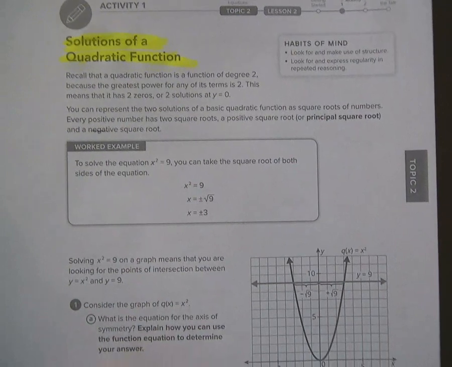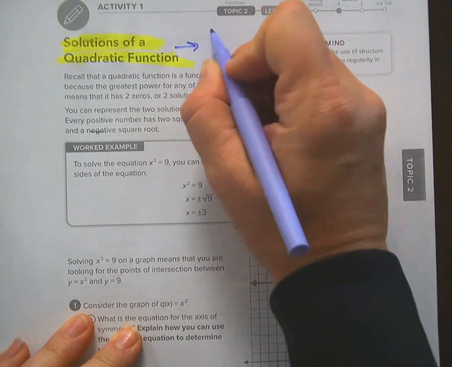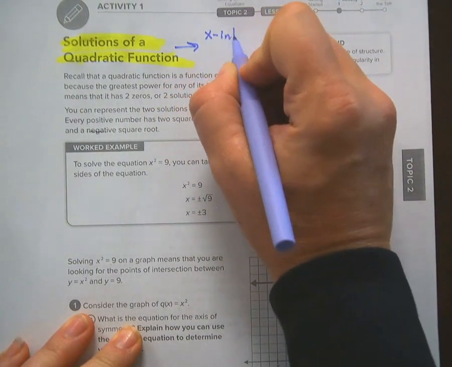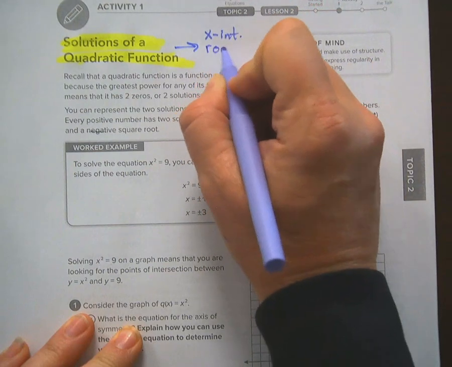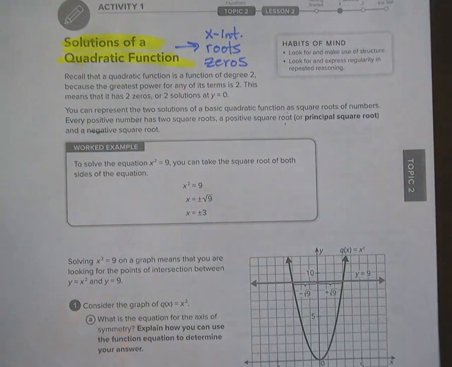Okay, we've done a really good job of laying the foundation of solving a quadratic so that you guys know that solving a quadratic means we are looking for x-intercepts, roots, or zeros. These are three different names for the same thing.